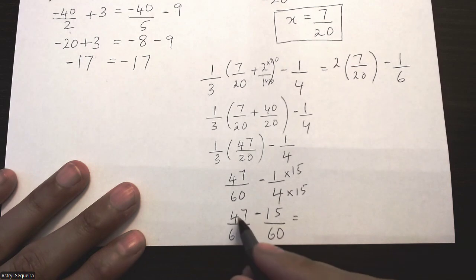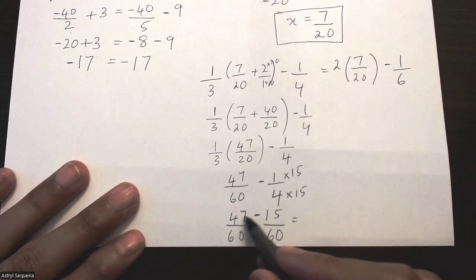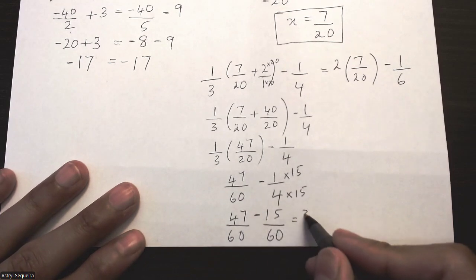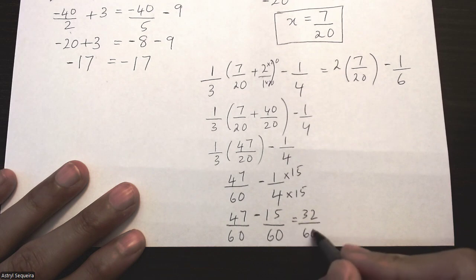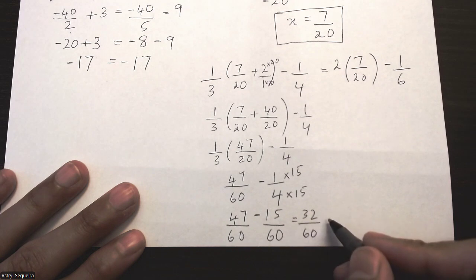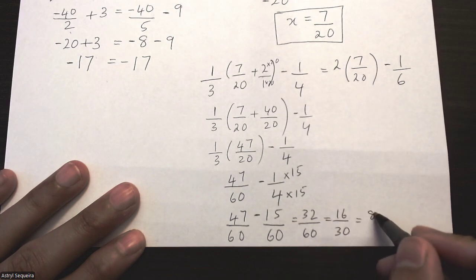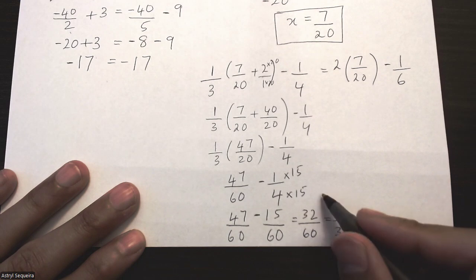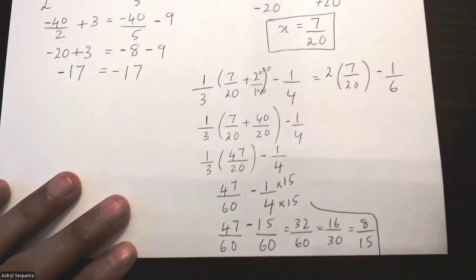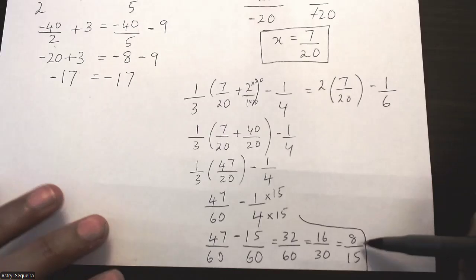I'm just going to simplify this over here. 47 minus 15 is 32. 32 over 60 can be reduced to 16 over 30, which can again be reduced to 8 over 15. Let's see if the right side over here matches this solution.